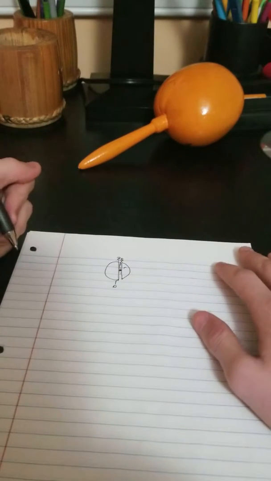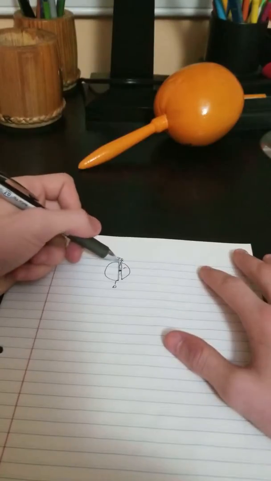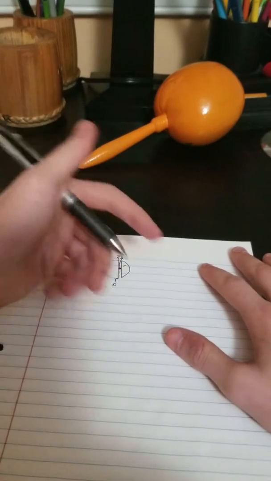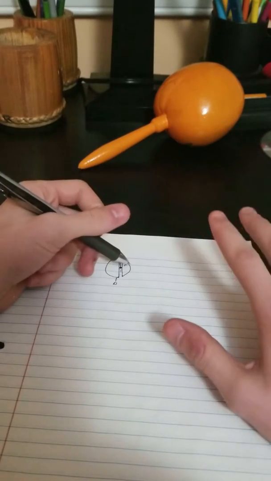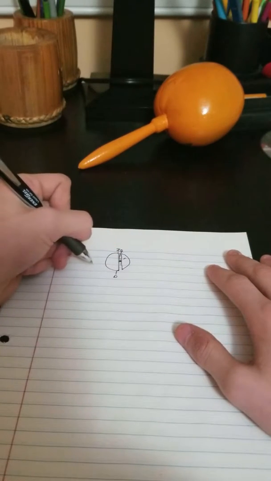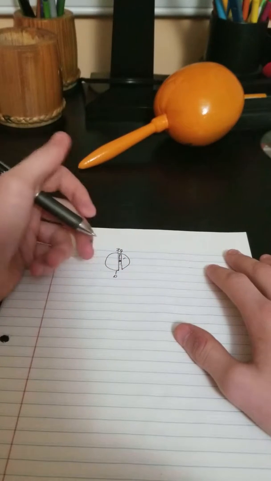Now, how do we figure out how long it'll take? Well, we have to figure out how fast we'll be going. We won't be going at constant speed. Also, we're going to assume there's no air resistance. But we'll be accelerating and decelerating. So we need an equation.